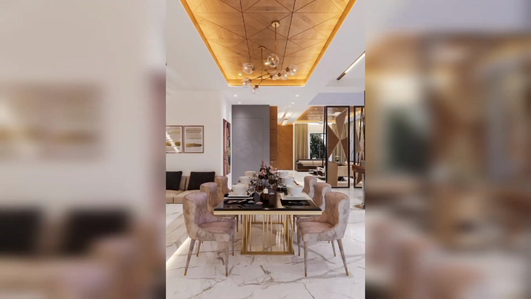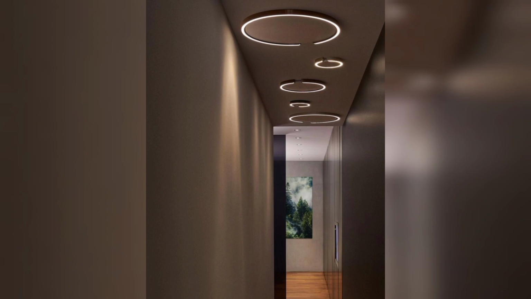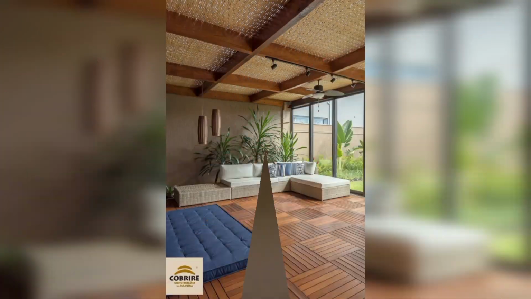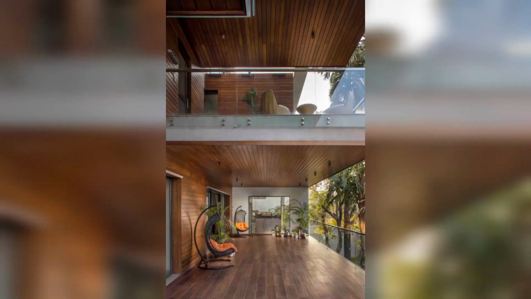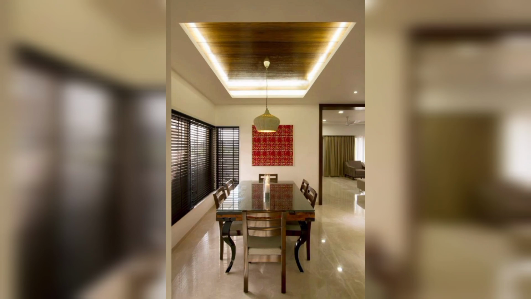So, dear audience, if we talk about the elements, we can see ceilings frequently decorated with fresco paint, mosaic tiles and other surface treatments.